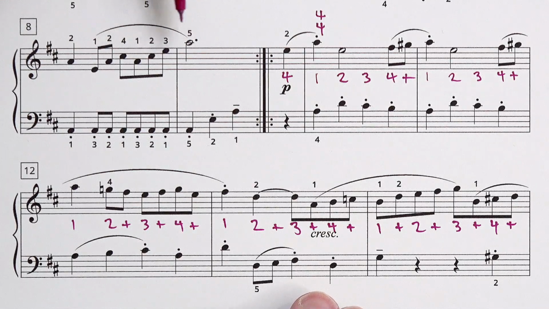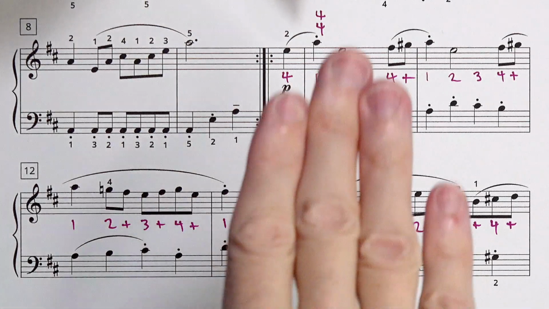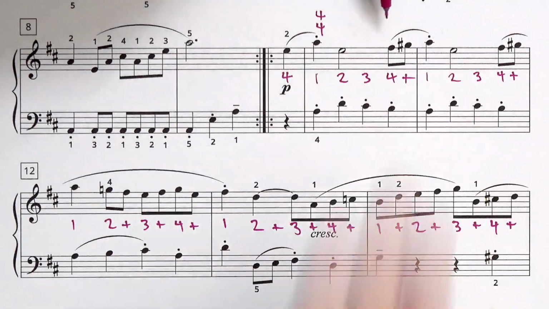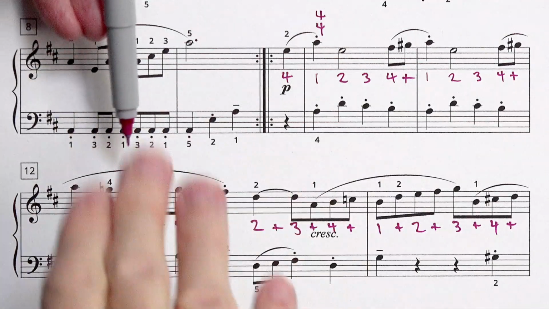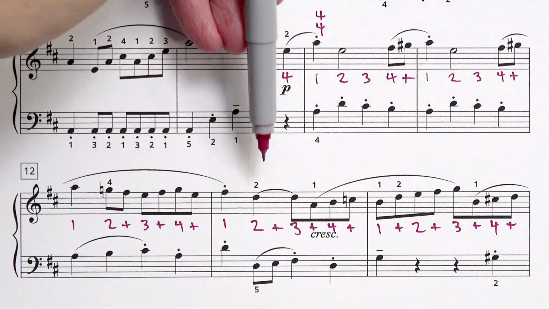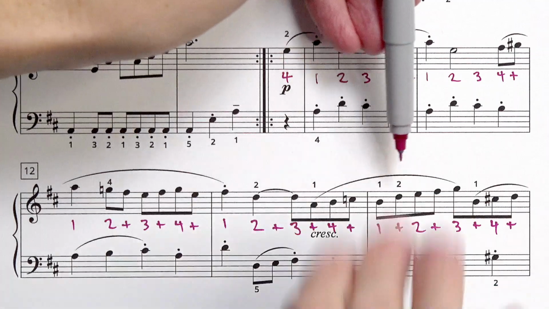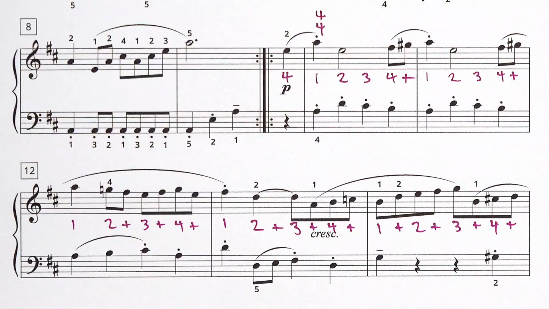Here we go. 1, 2, 3, 4. 1, 2, 3, 4, and 1, 2, 3, 4, and 1, 2, and 3, and 4, and 1, 2, and 3, and 4, and 1, and 2, and 3, and 4, and. Great job. You can always pause if you need more practice with that.